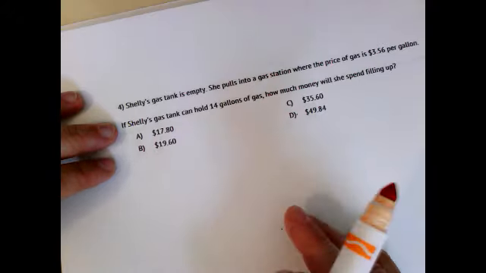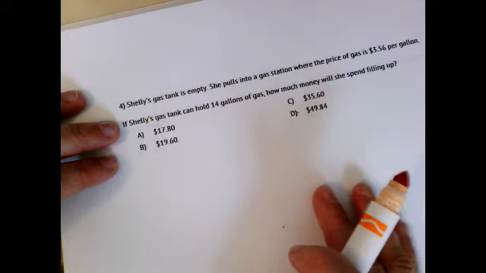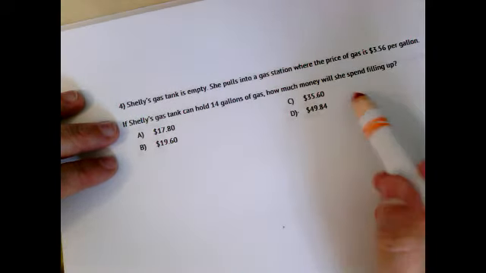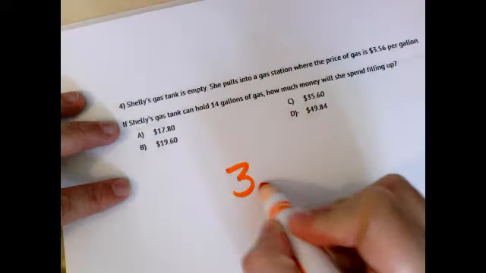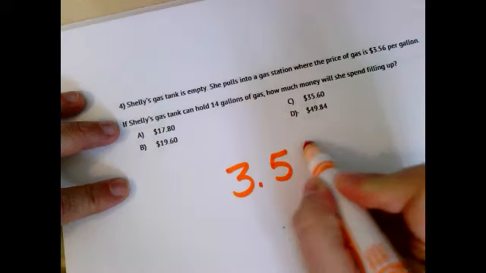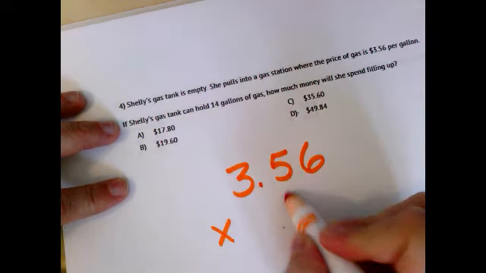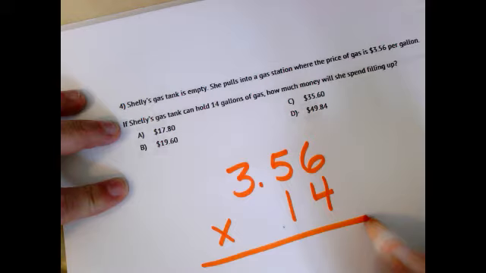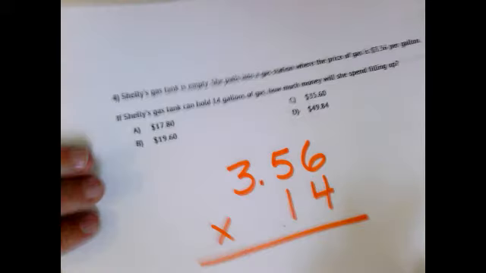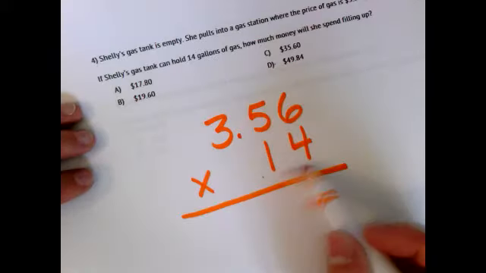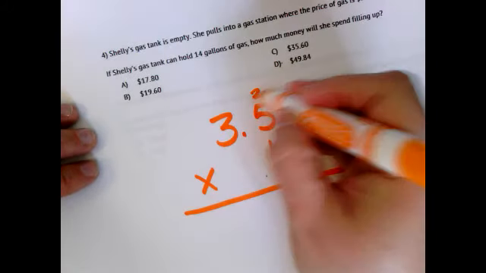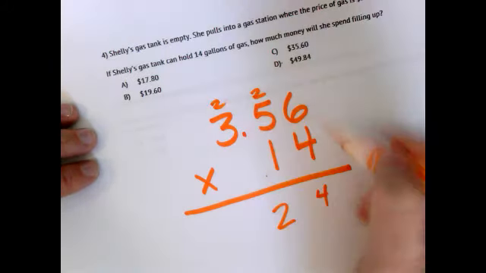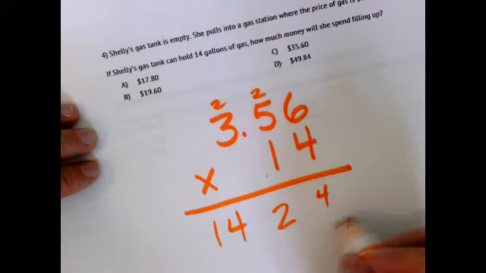There are several different strategies you could use. You could actually just add $3.56 together 14 times. Or you can rely on addition and multiply by 14. So $3.56 times 14, I'm going to work through this pretty quickly here. We don't want to spend too much time.